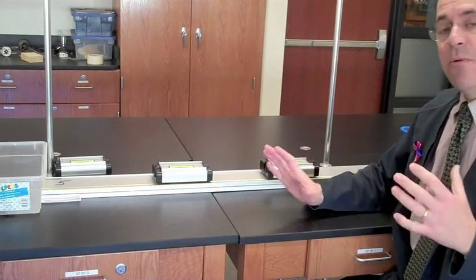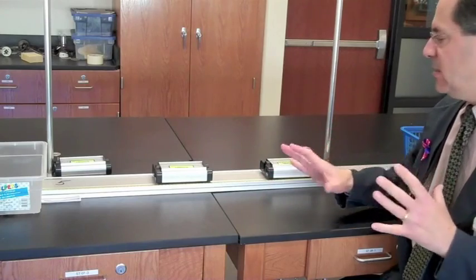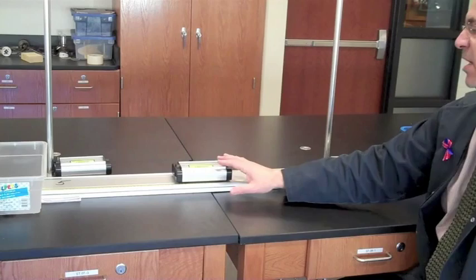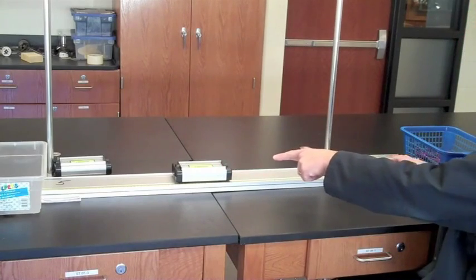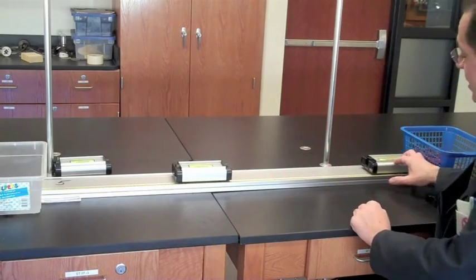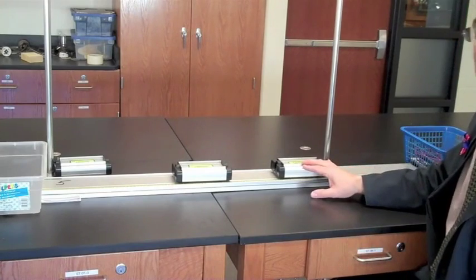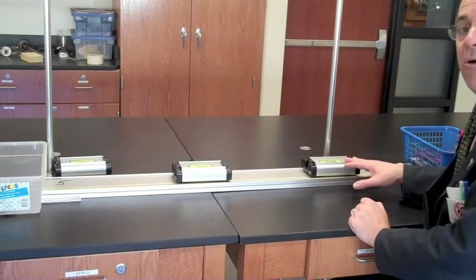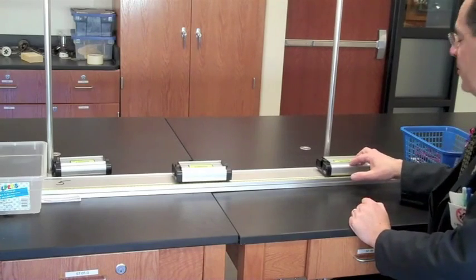We can transfer momentum that way, but right now I just want to show you the real basics of transferring momentum. So I'm going to take this cart, which will have no momentum because its velocity is 0, and slide this cart into it. I'm going to try to get this cart to transfer all its momentum to that cart. And watch what happens.